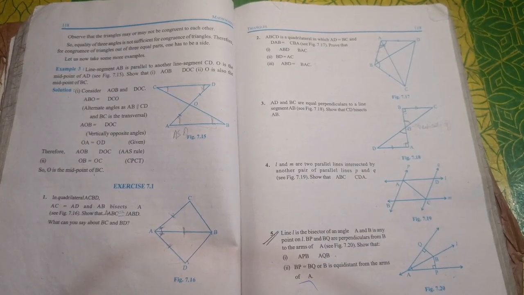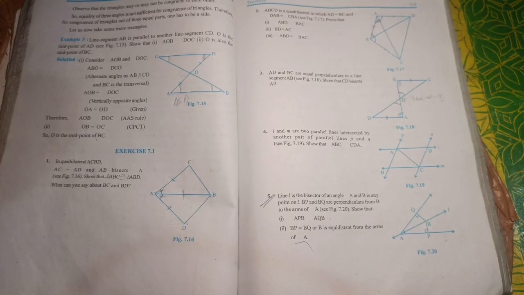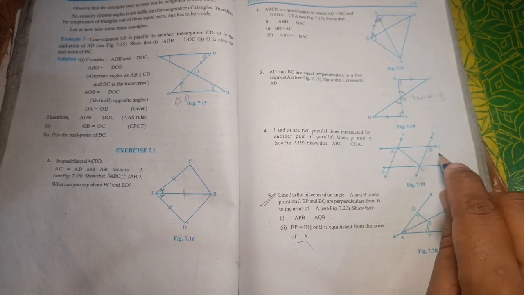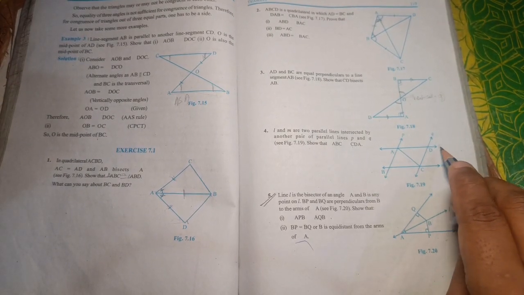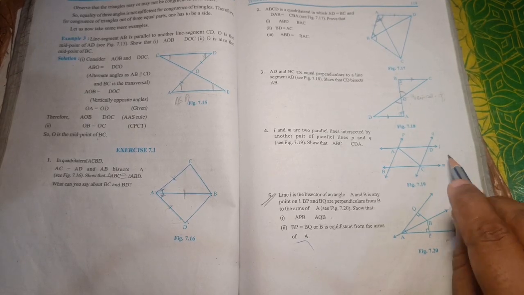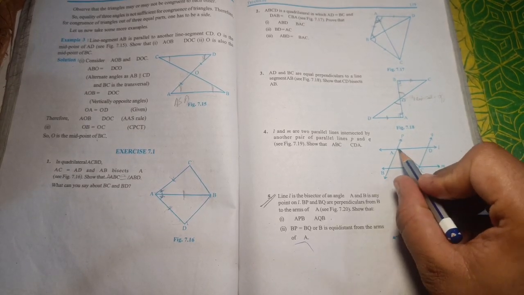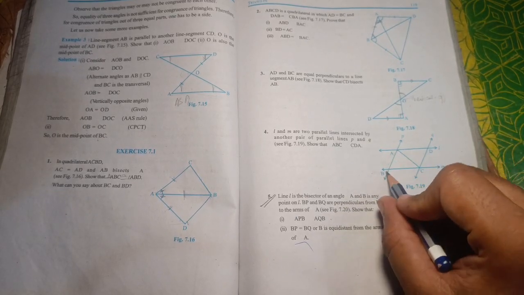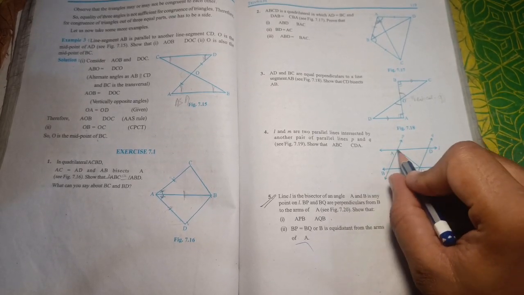Now move to the next question, question 4. Here AD and BC are parallel, meaning lines L and M are parallel, because of which both the triangles are formed. We have to prove the congruency of triangles ABC and ADC.